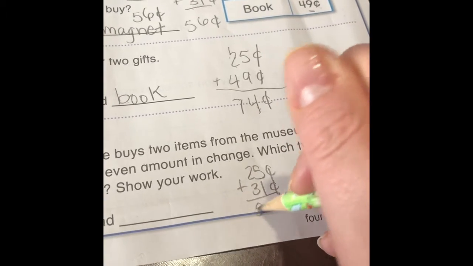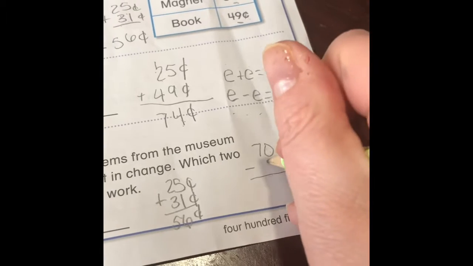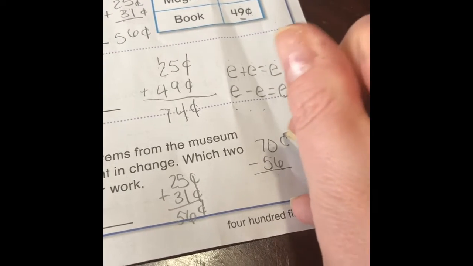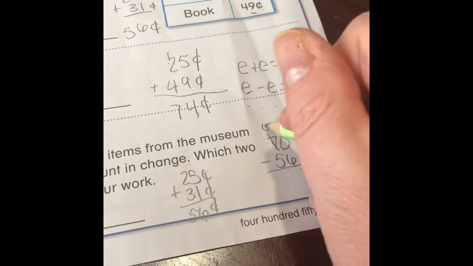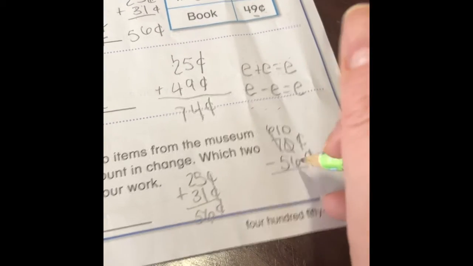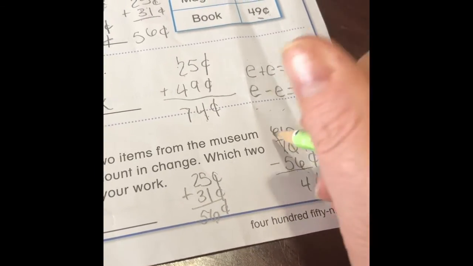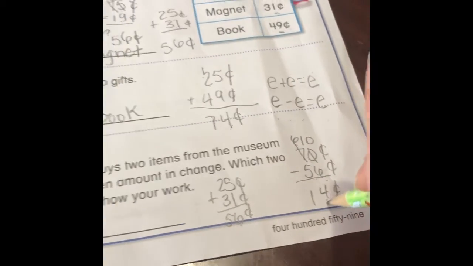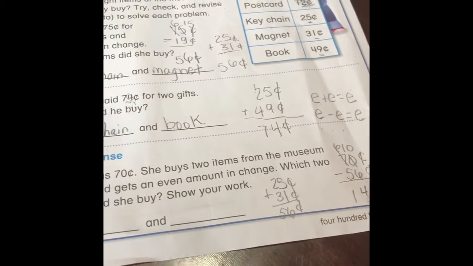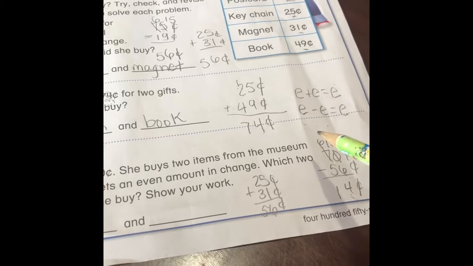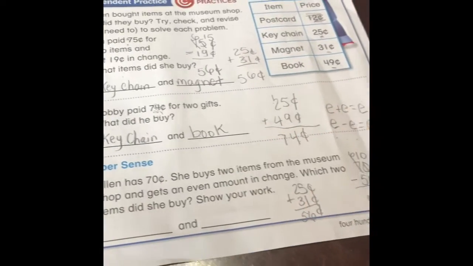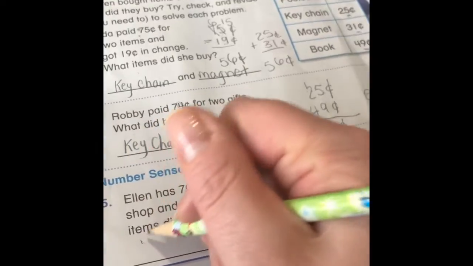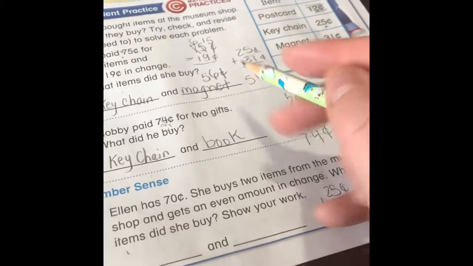And this is 56. And then when I show my subtracting, can't do 0 minus 6 because the big number's on the bottom. I'm going to regroup. 10 minus 6 is 4. 6 minus 5 is 1. 14 cents is an even amount of money. So I know I have my right answer. It's the keychain and the magnet. And we already did the keychain and the magnet. That's funny.